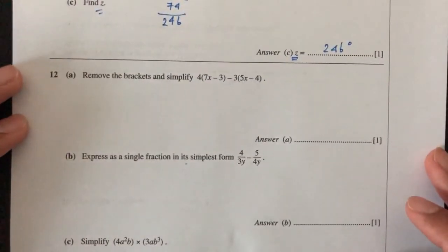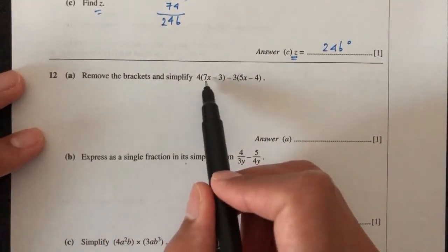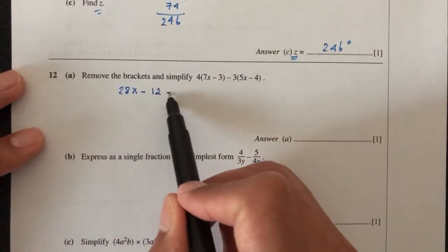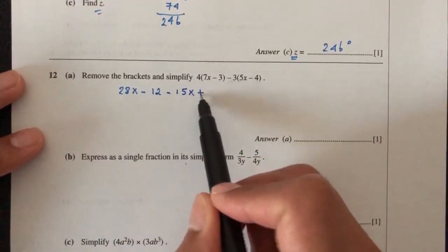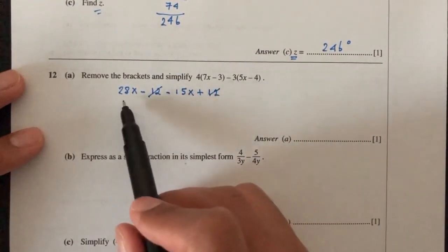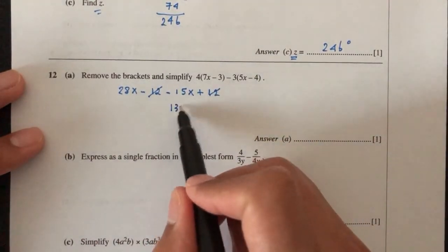Okay, now number 12. Remove the brackets and simplify. So let's expand. So 4 times 7 will be 28x minus 12 minus 15x plus 12. This just goes away. And we have 28x minus 15x, that will be 13x.